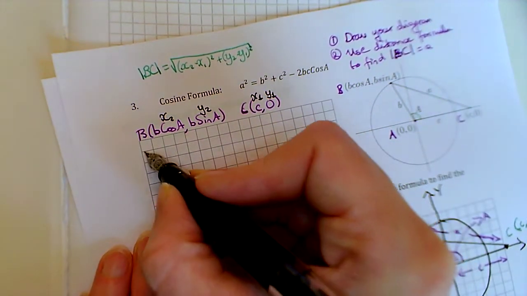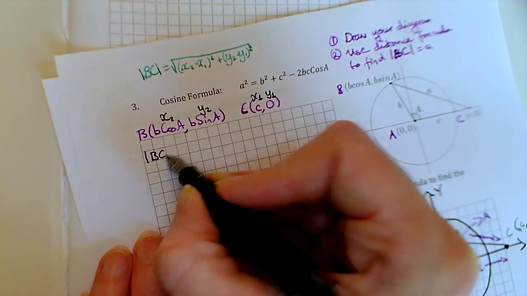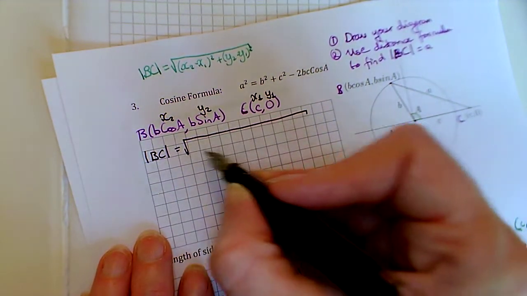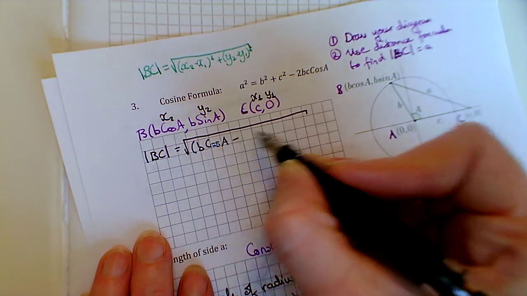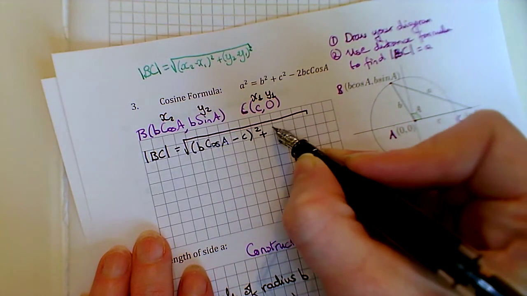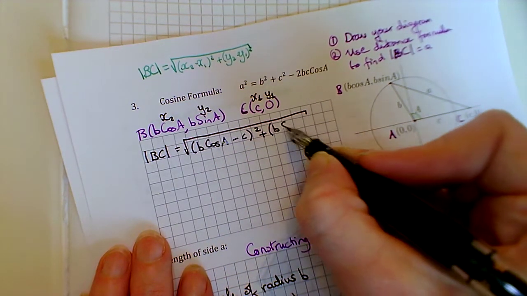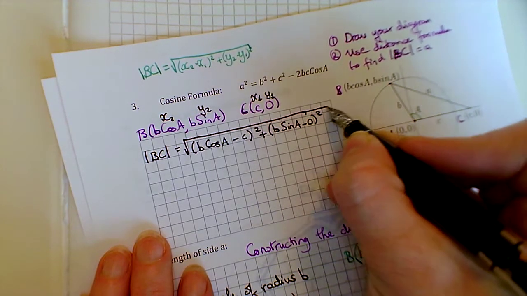So the distance from, we'll say B to C or C to B, is the square root of x2, B cos A, minus x1, C, all squared, plus y2, B sine A, minus 0 all squared.